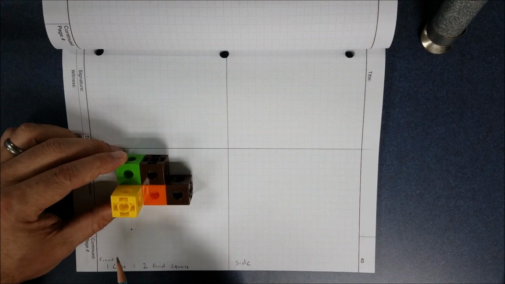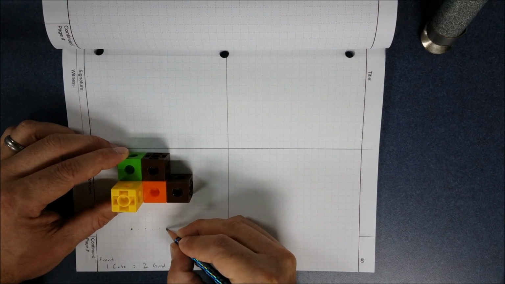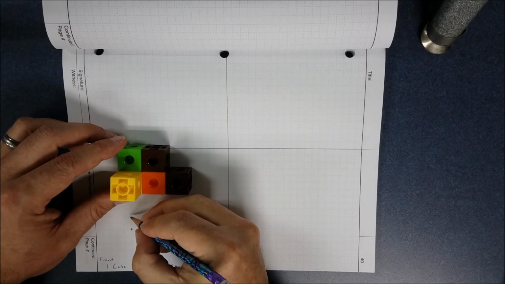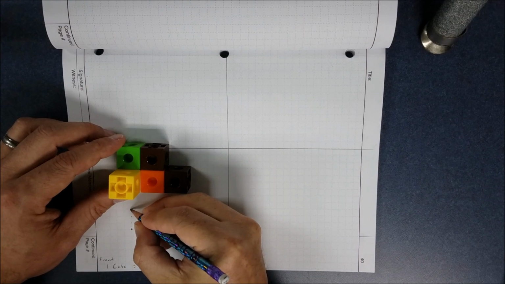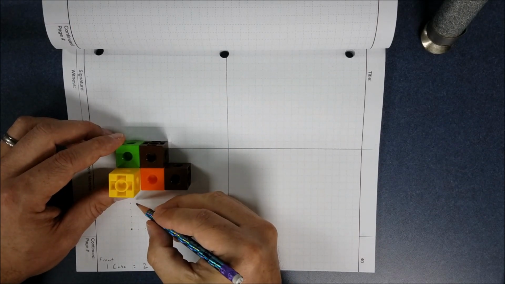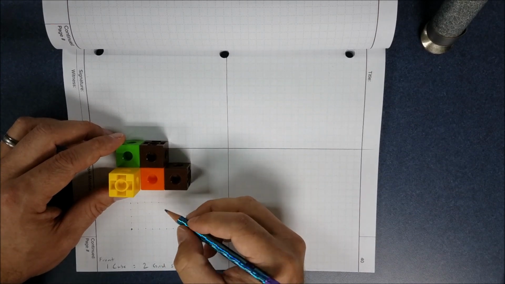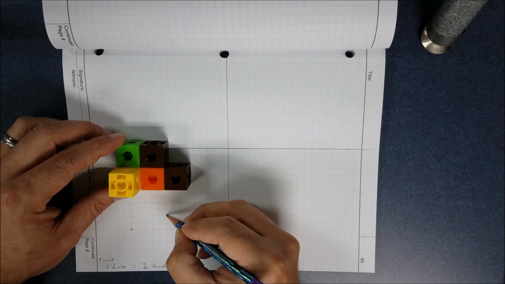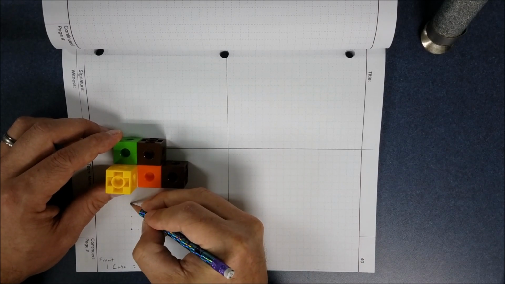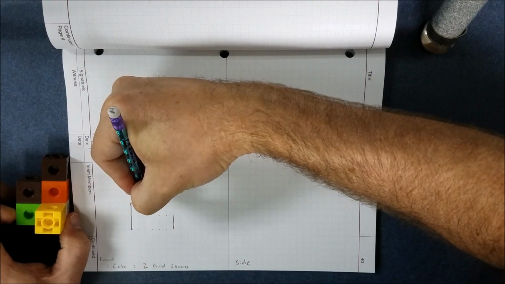It comes across 3 cubes, so that's 6 grid blocks. 1, 2, 3, 4, 5, 6. It comes up 4 grid squares. 1, 2, 3, 4. Comes across the top 4 grid squares. 1, 2, 3, 4. Comes down 2 grid squares. Back over 2 grid squares, and we can close off the shape. So I'm going to draw some object lines, real dark lines, outlining my object overall.